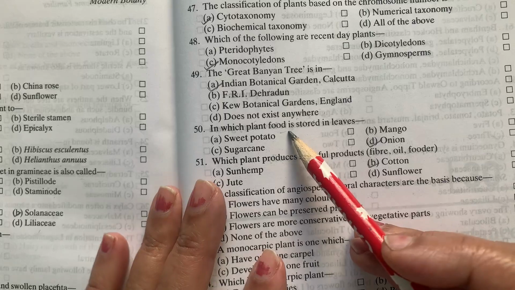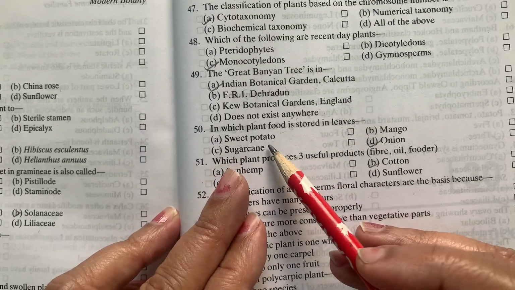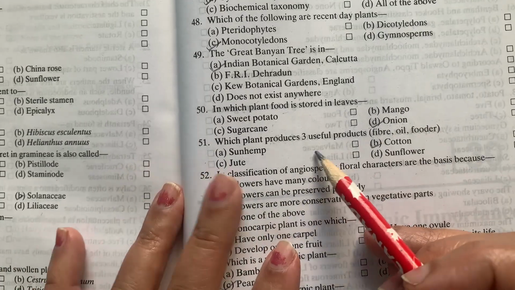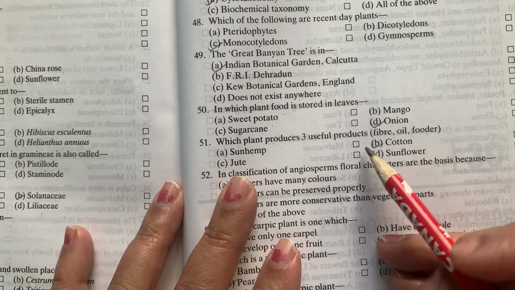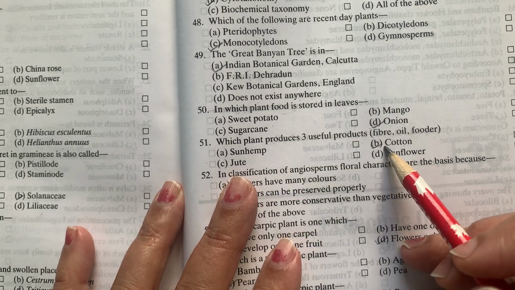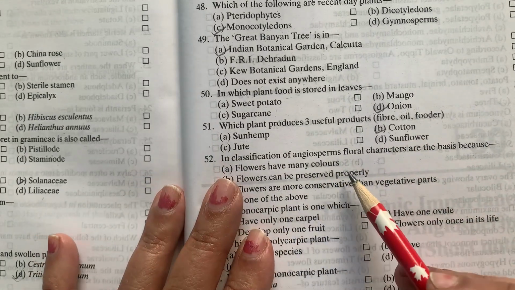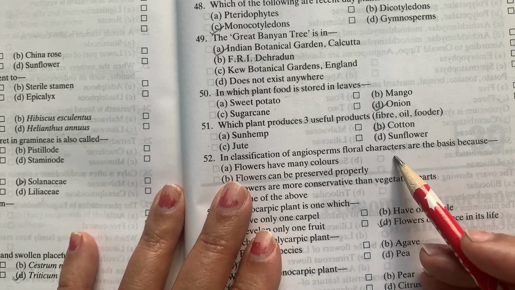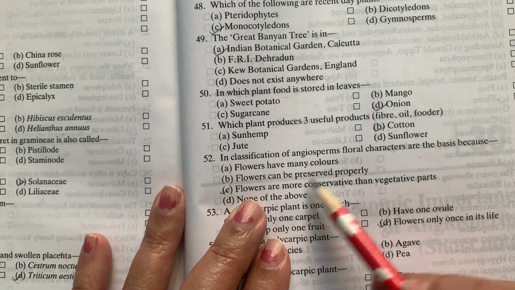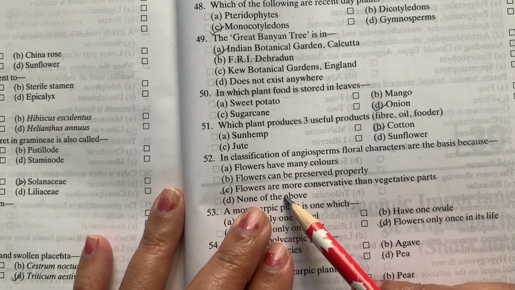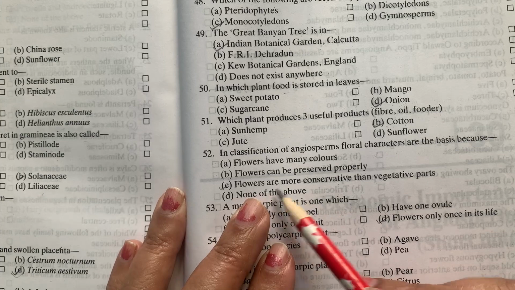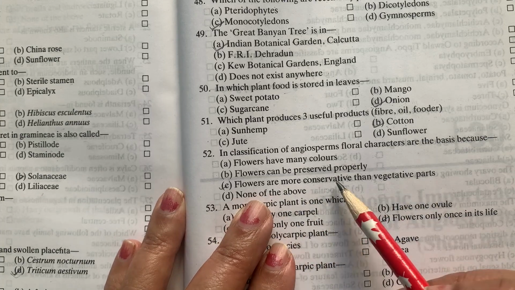In which plant is food stored in leaves? Sweet potato, sugarcane, mango, onion. It is onion. Which plant produces three useful products, fiber, oil, and fodder? Jute, cotton, sunflower. It is cotton. In classification of angiosperms, floral characters are the basis because flowers are more conservative than vegetative parts.